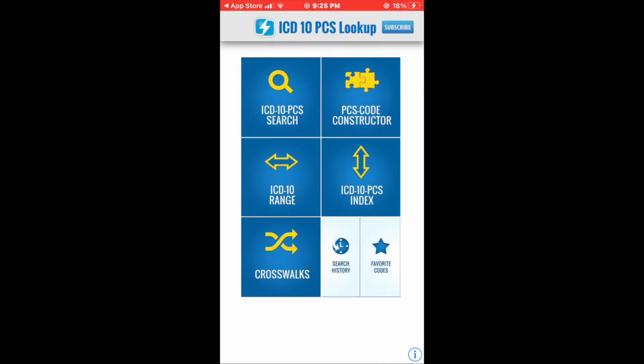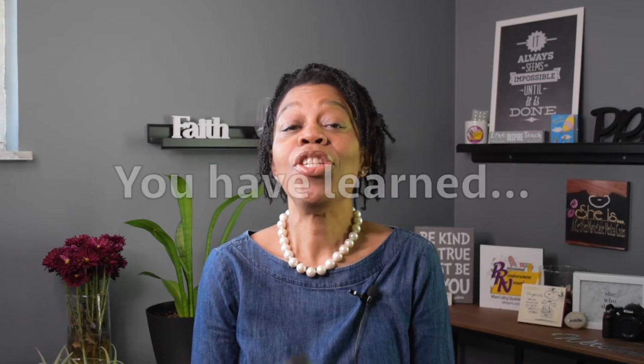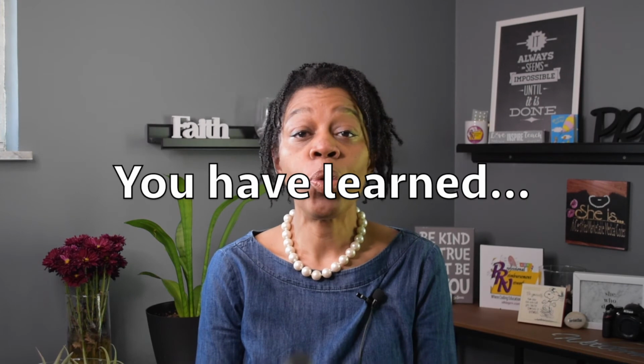Well, there you have it, the ICD-10-PCS Lookup app by the Coding Institute. Remember, you can't use these in a testing environment, but they will be a great addition to your coding toolkit if you're coding on the go. You have learned about a tool you can add to your toolbox in the form of an ICD-10-PCS app. You have also learned about its features.